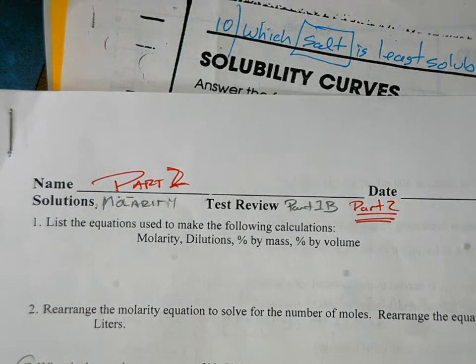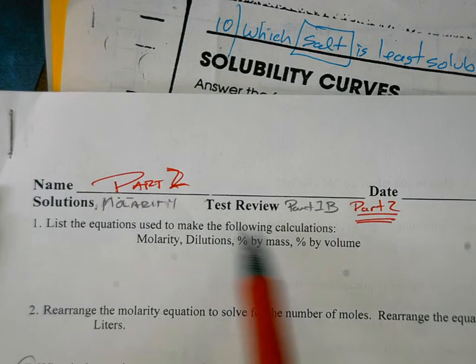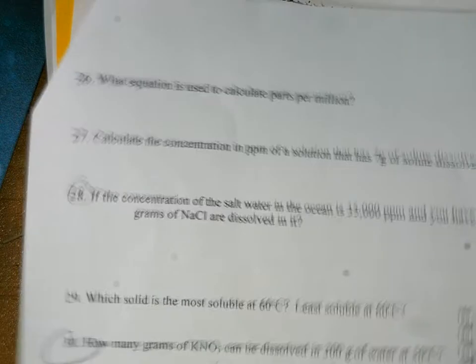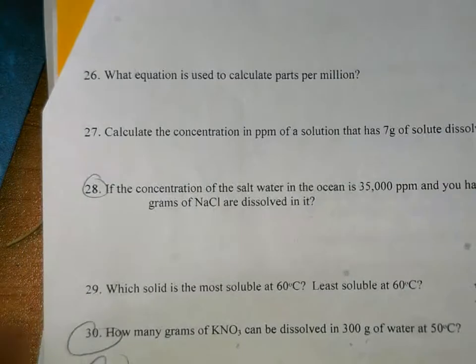This is Mr. Kinney. This is the Molarity test review. This is part 2 that I'm going to go over. So this will be the second half of the review sheet. These are the questions that my period 6 and period 4 class wanted me to go over. So let me see here.